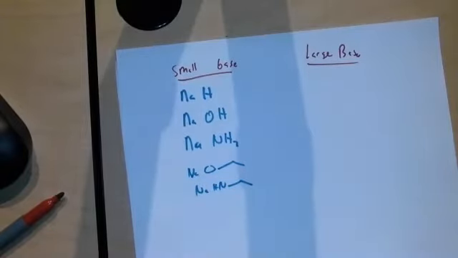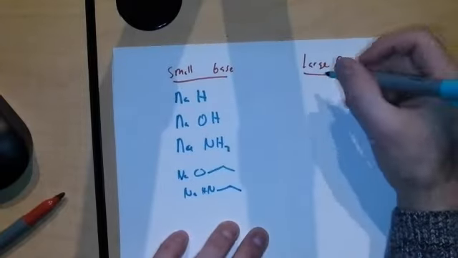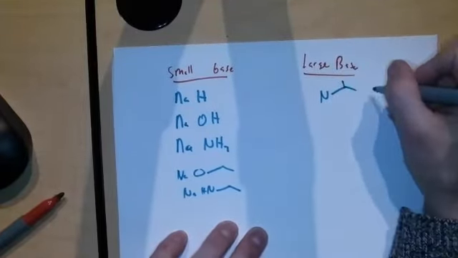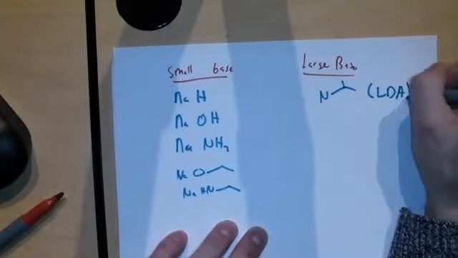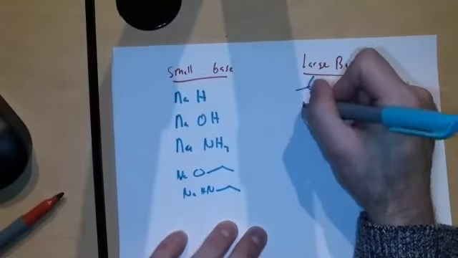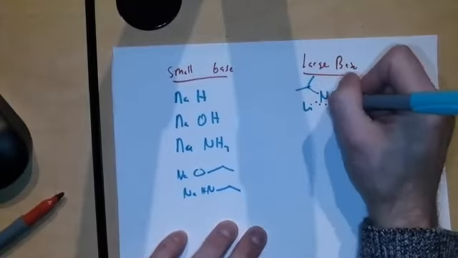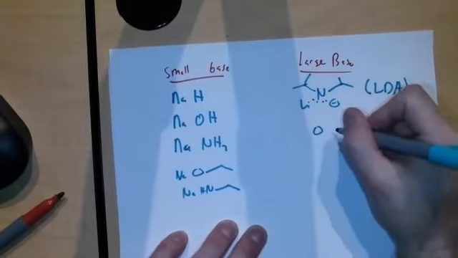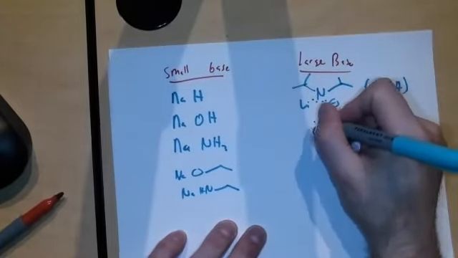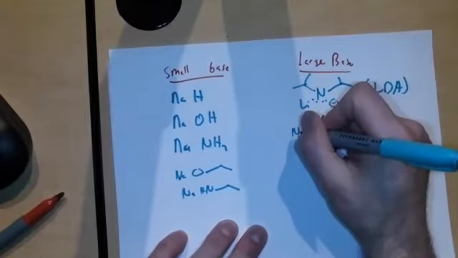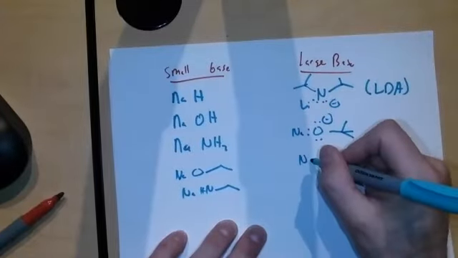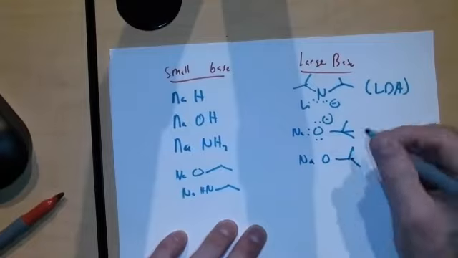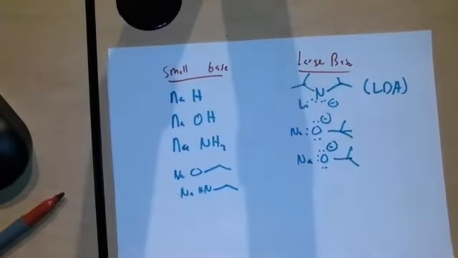Large bases are literally what it sounds like. So like diisopropylamine, LDA, is one you guys are going to see a lot. Tert-butoxide, the isopropyl version of that would also be considered a large base. Pyridine's kind of on the edge, but you could throw it in there.